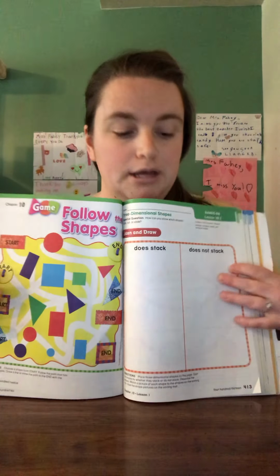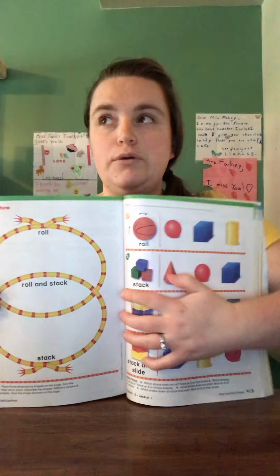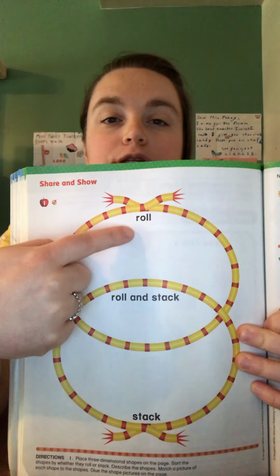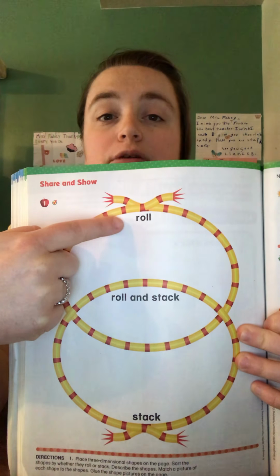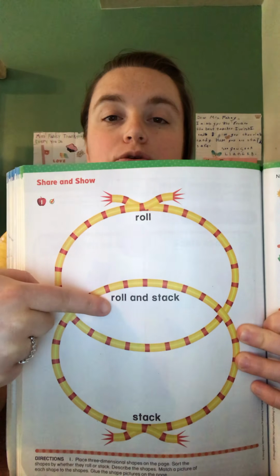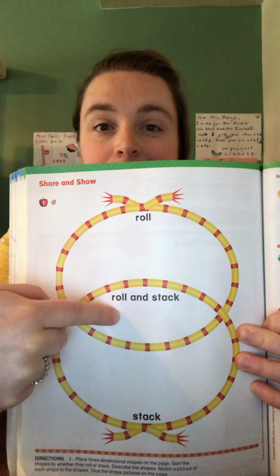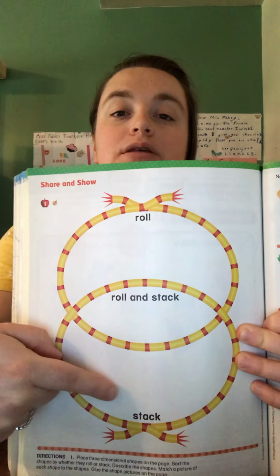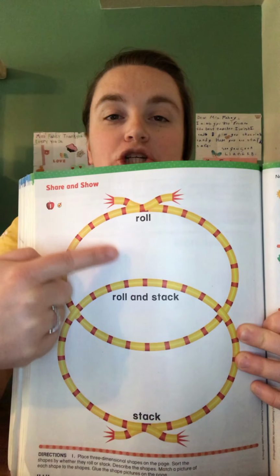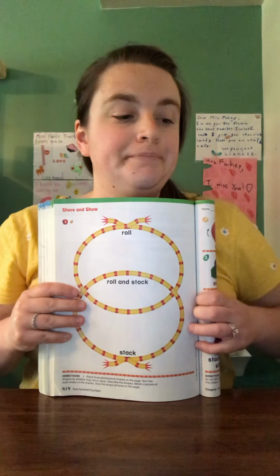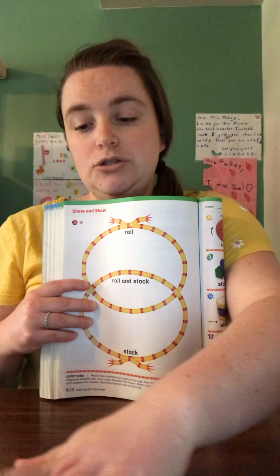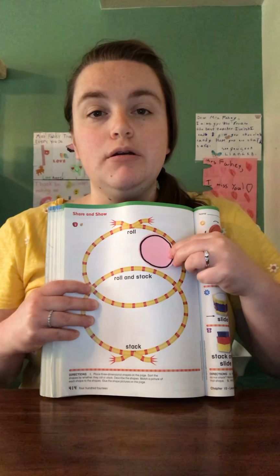Now again, if you have those cut out shapes, it's going to be really helpful to have them for the next page, 414, because now we see 3 groups. This group says roll, so we're looking for the shapes that roll here. This group says roll and stack. Shapes that roll and they stack. We're going to put that here. And then this group says stack. Which shapes roll? Remember, which shapes roll? Did the sphere roll? It did. So draw or glue your sphere in roll.